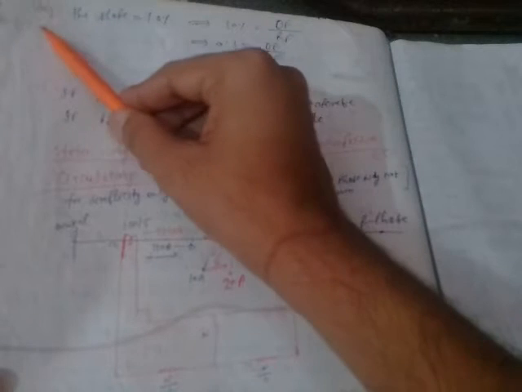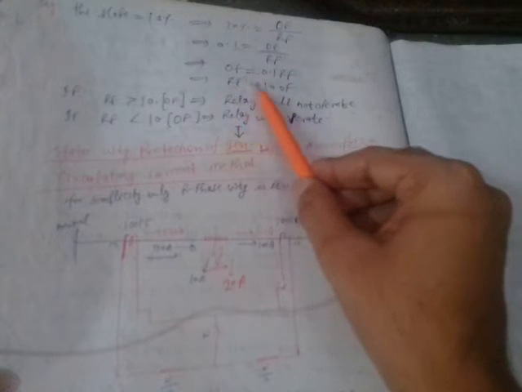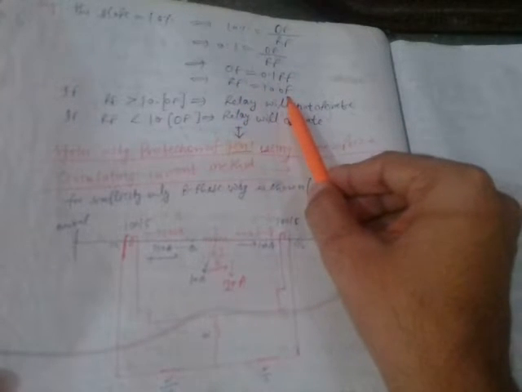Now let us say the slope is 10%. Percentage slope is operating force by restraining force. So 10% is 0.1, equal to operating force by restraining force. So operating force is 0.1 times restraining force, or you can say restraining force is 10 times the operating force.